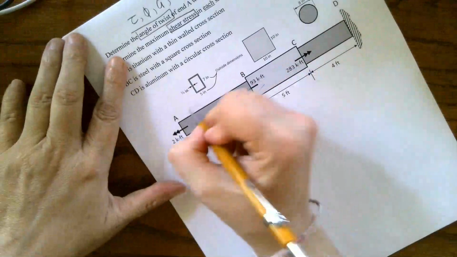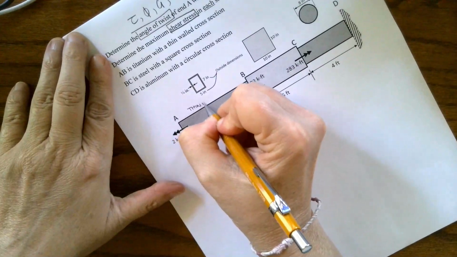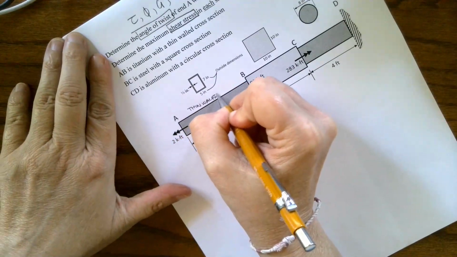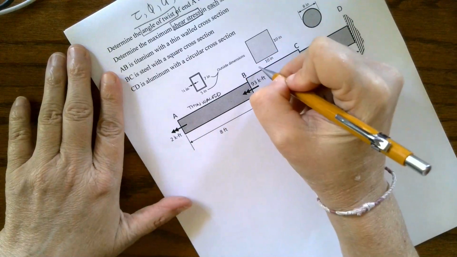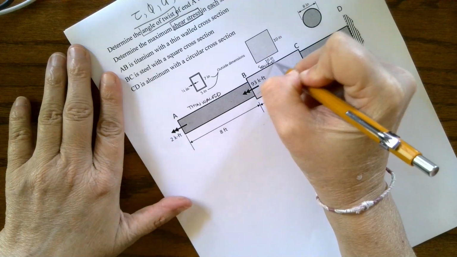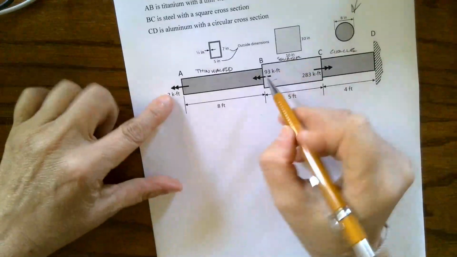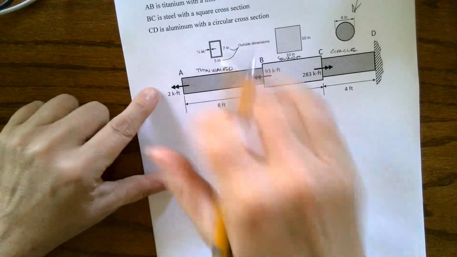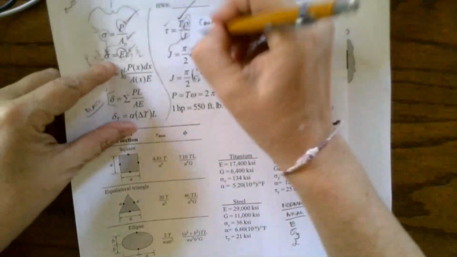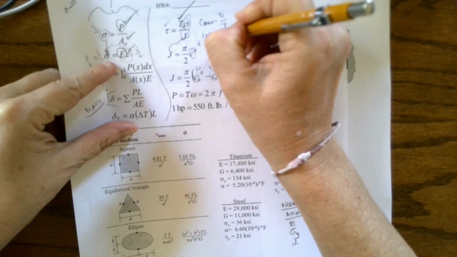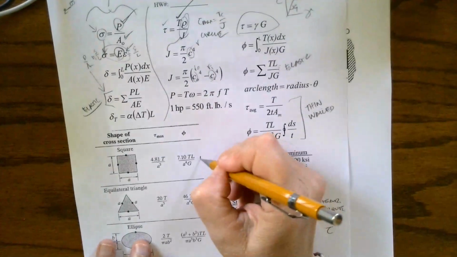So we have a thin-walled section. So this one's thin-walled. We have a square. And we have a circle. And we also note that it's torsion. It's the double arrows. I'm putting my thumb in that direction and twisting. So I know that this is my circle. Here's my circle. Here's my thin walled, and here's my square.